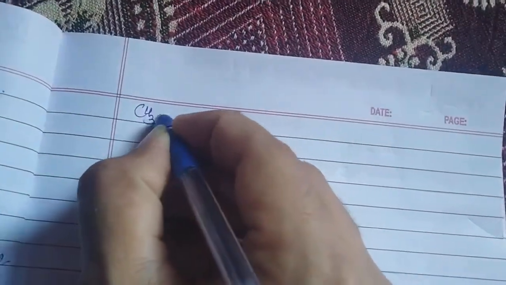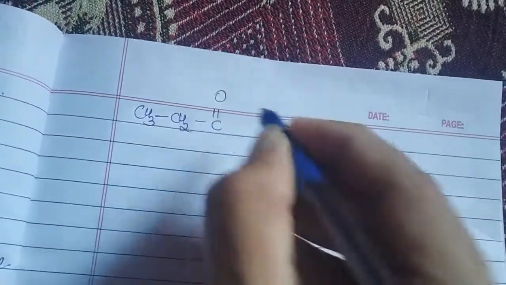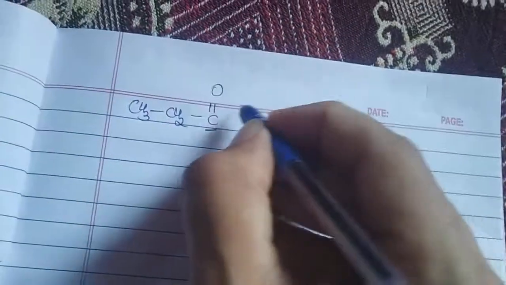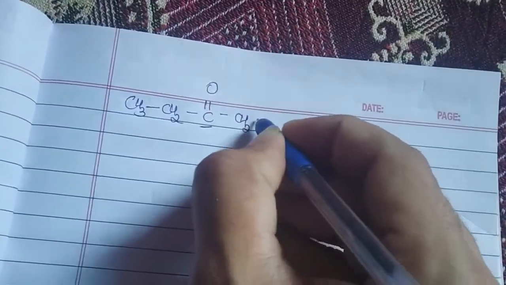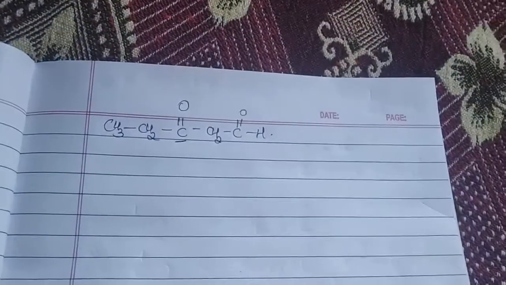But now let me give you one more question. What is that, sir? If in a structure you are having both a ketone as well as an aldehyde. What I'm saying is, you're having CH3, you're having CH2, you are having C double bond O. Okay, one ketone group is there. There is CH2, C double bond O and an H. Okay.